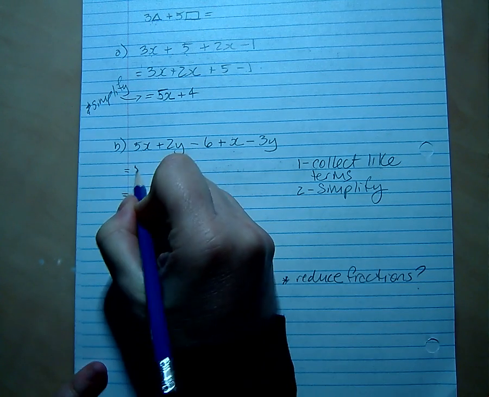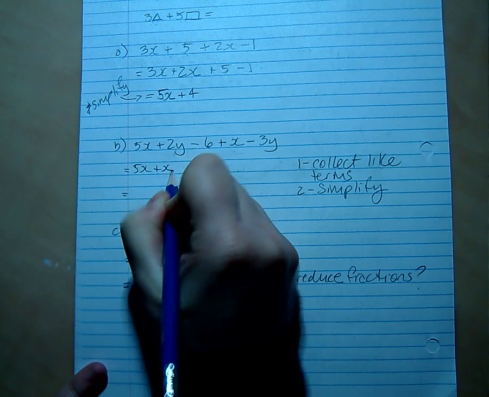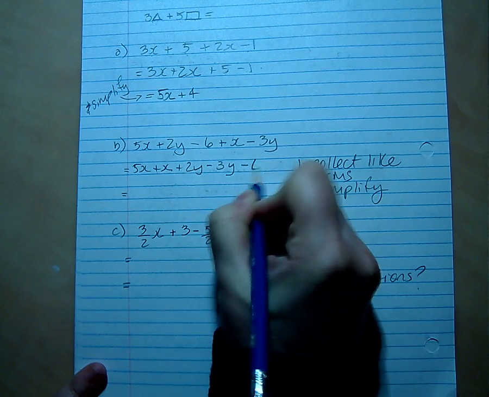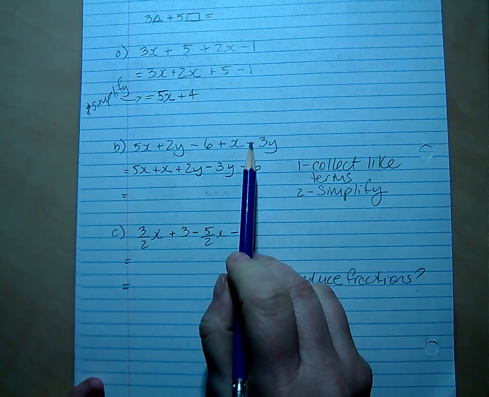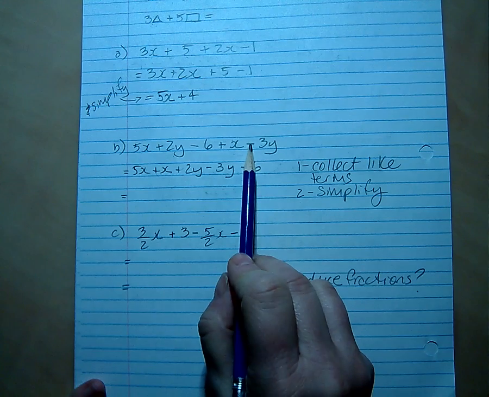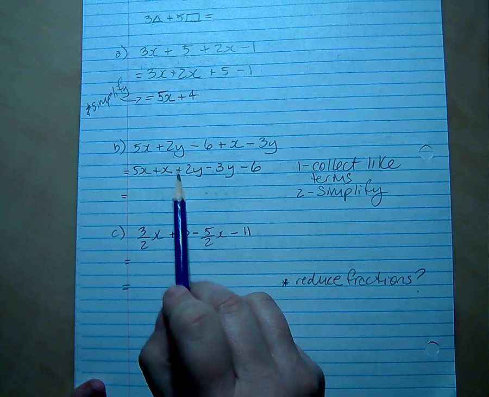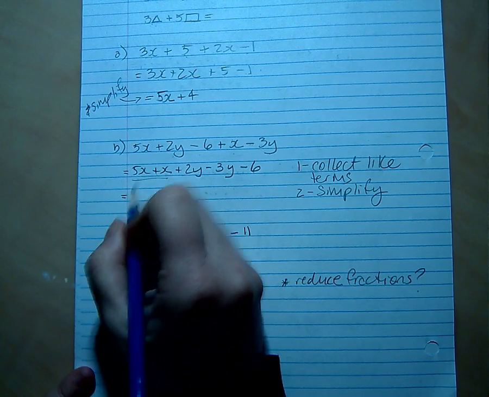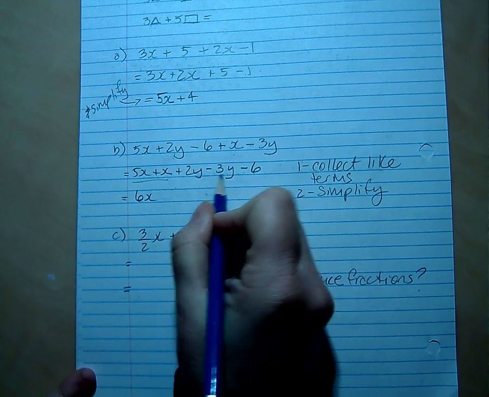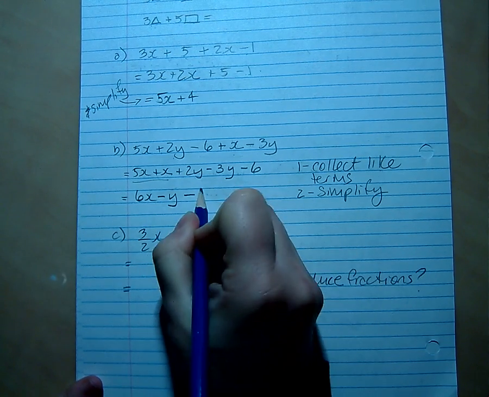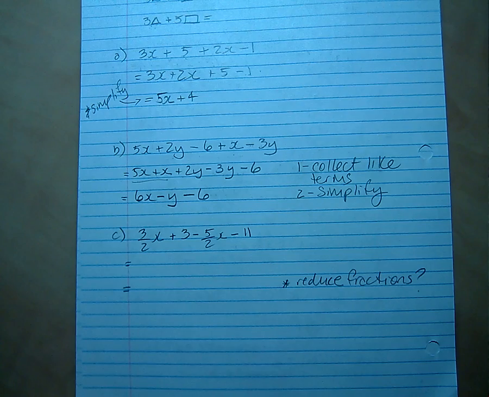So I'm going to do my x's, then I'm going to do my y's, and then I'm going to do my constants. And you'll notice whatever sign is in front of or to the left of the number, that sign stays with that number. Okay? So now I'm going to collect 5x and 1x is 6x, 2y minus 3y is negative 1y, and negative 6 is nothing to collect, it's just negative 6. Okay, so now let's try this one.